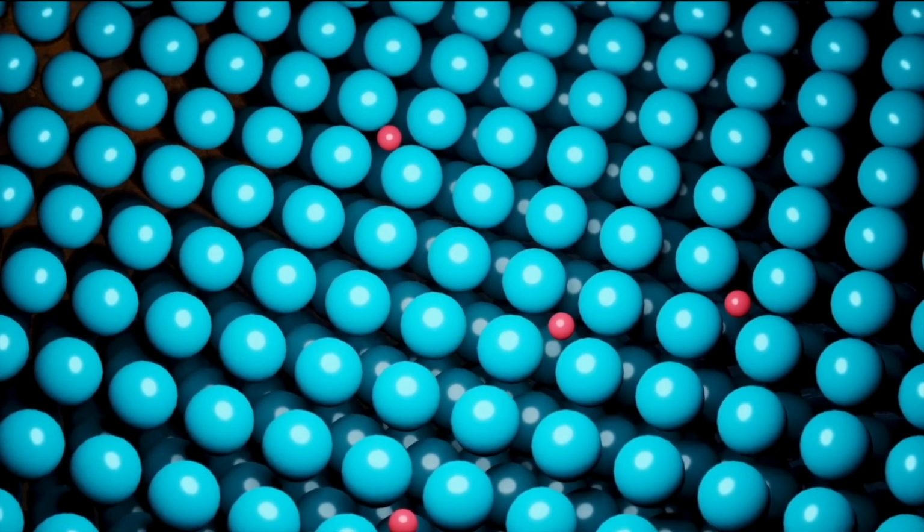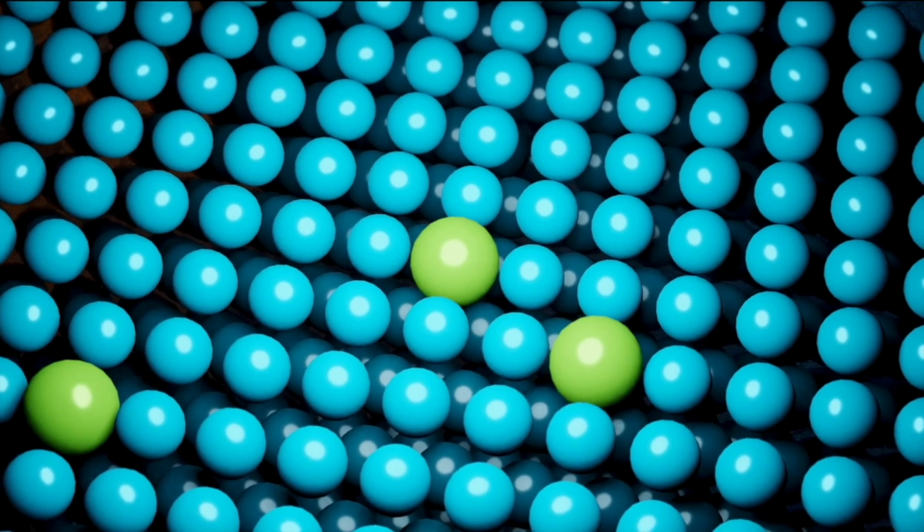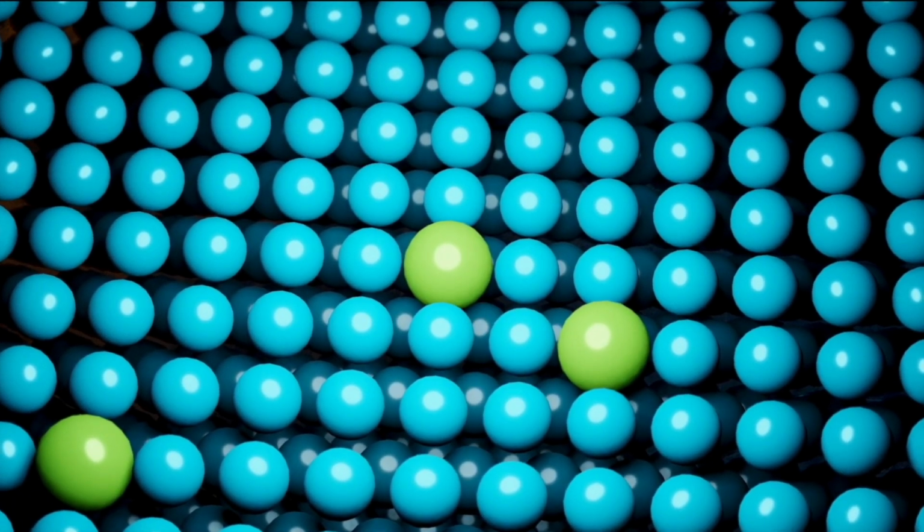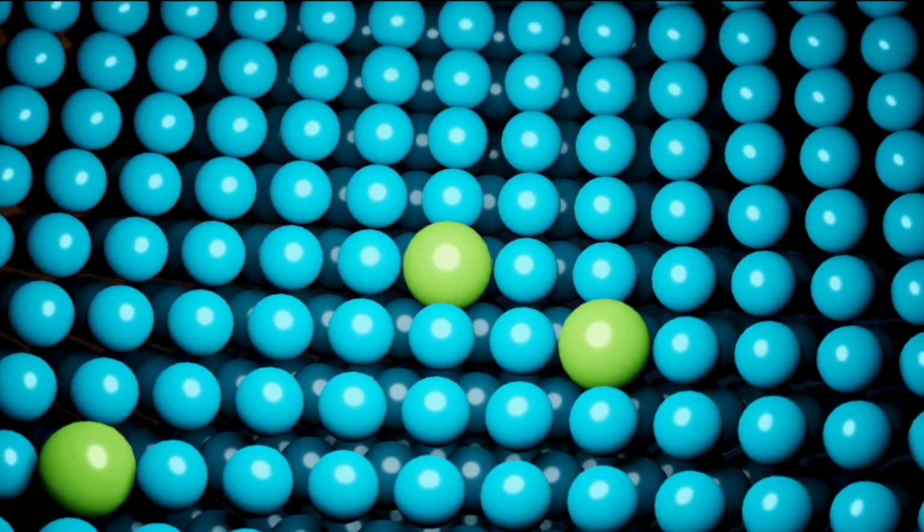These interstitial defects can cause significant distortions in the lattice due to the size mismatch and can affect the material's mechanical properties. And here we can see yet another type of point defect, a substitutional defect. This occurs when an atom in the lattice is replaced by a different type of atom. Now, this can be done intentionally to create metal alloys, enabling you to imbue it with different properties that are to your liking. Alright, so that's point defects.